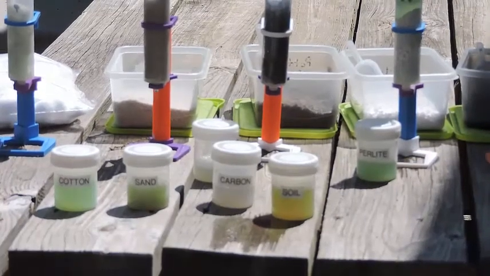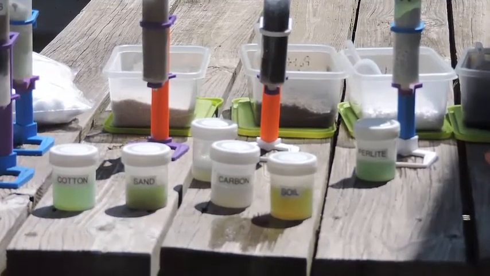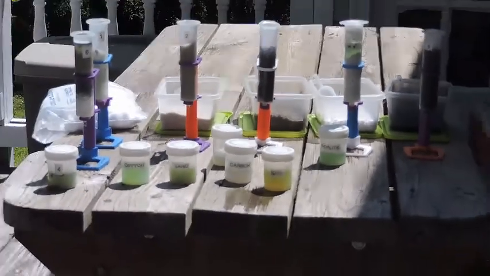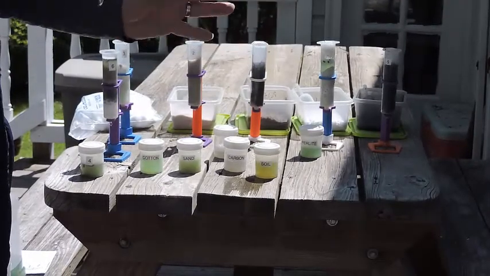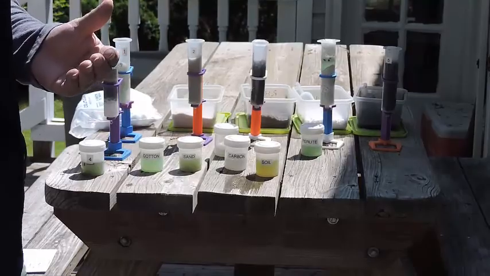Designs, putting something together with two or three or more different kinds of materials. Do you have to limit yourself to cotton, sand, soil, perlite? No, you can use anything you might think would make a good filtering material.